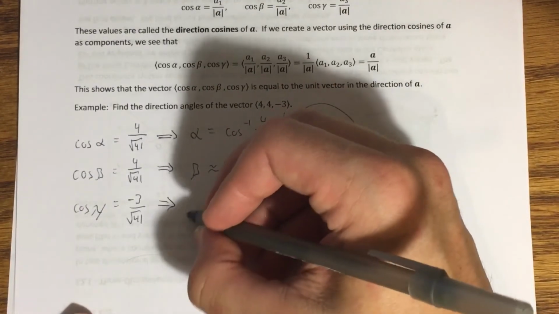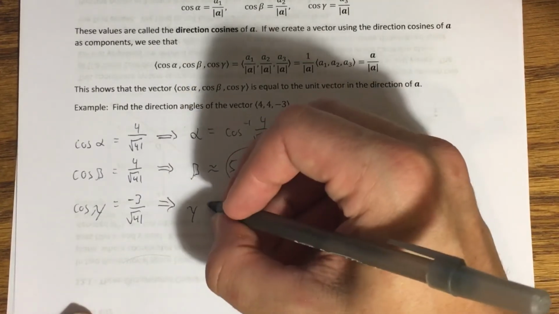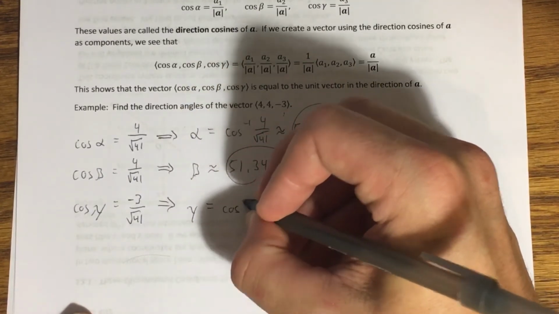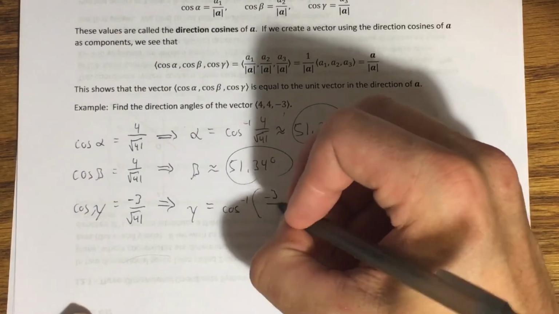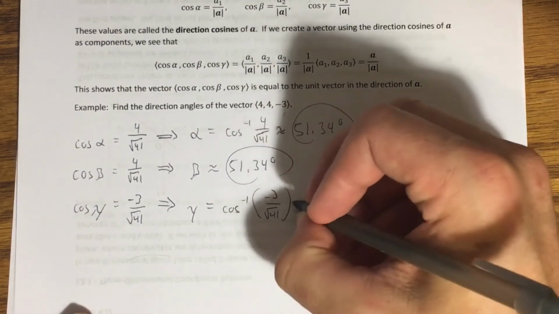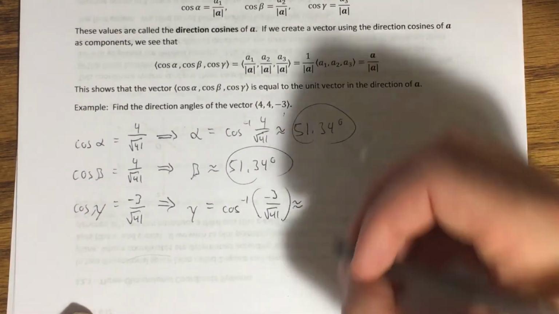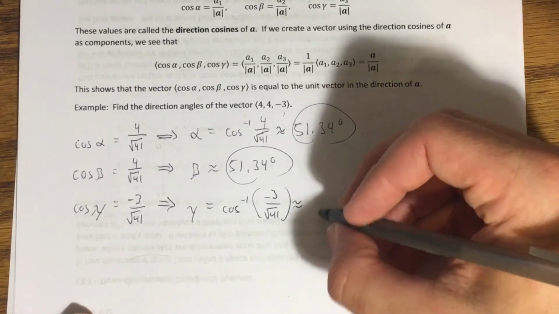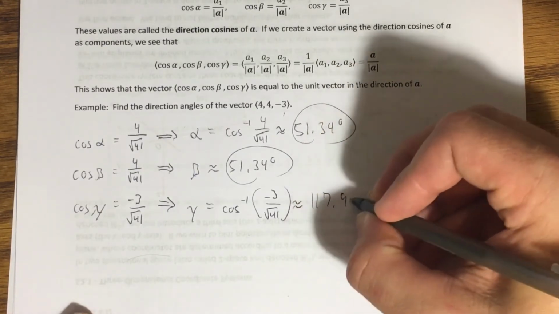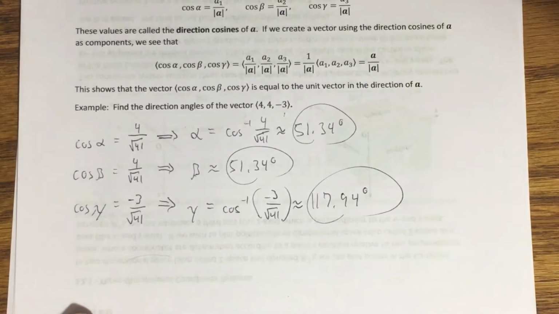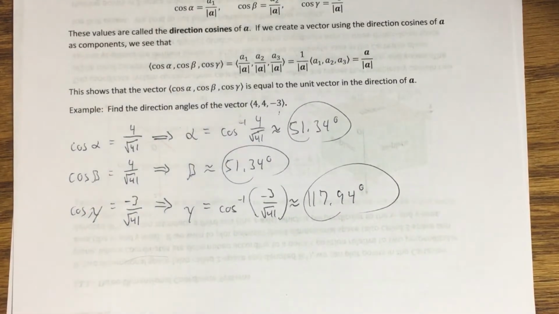And then this one, we have to use a calculator for this as well. This would be the inverse cosine of negative 3 over root 41. This comes out to approximately 117.94 degrees. Okay, those are my direction angles for that specific vector there. Moving right along.